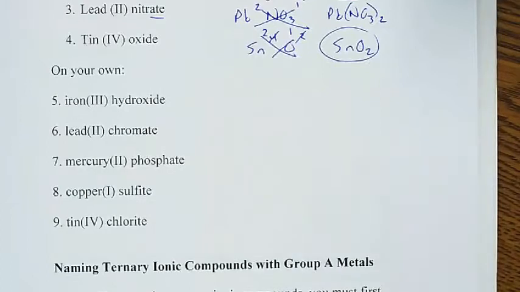Do the rest of those on your own. Again, I would pause at this point, work those problems, and check your answers at the back, see if you got the right answers there.